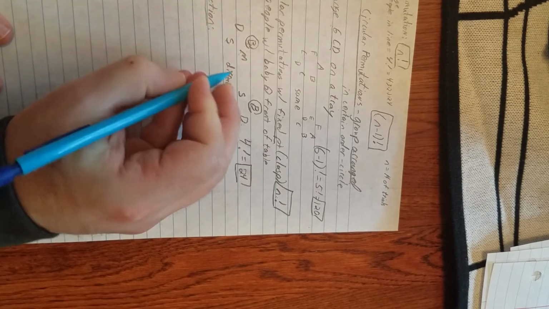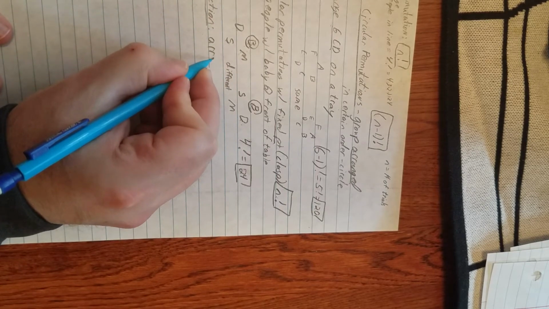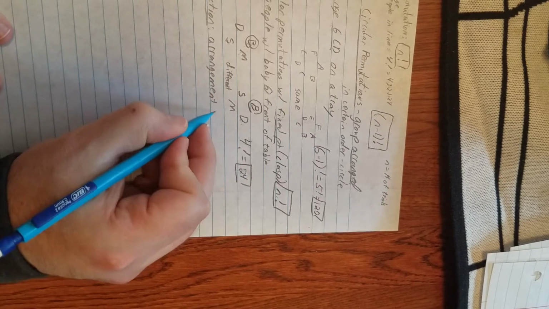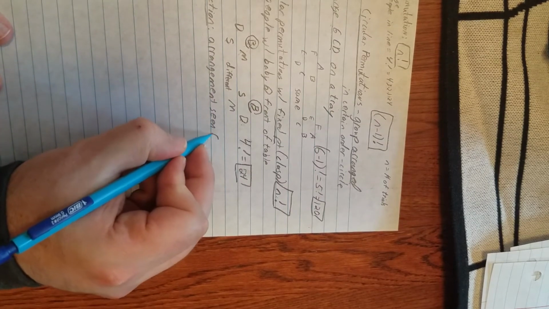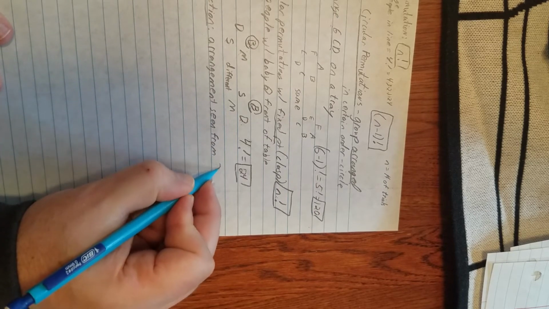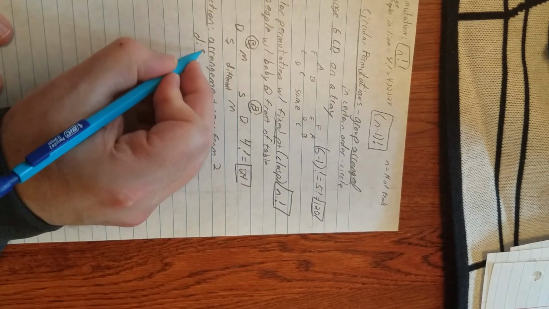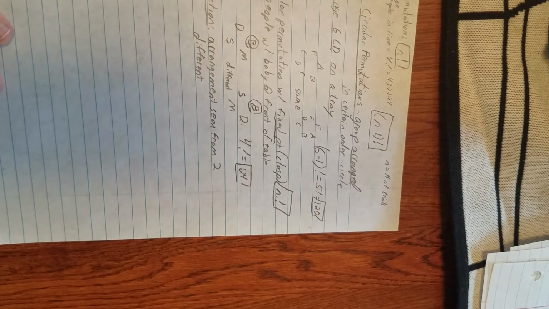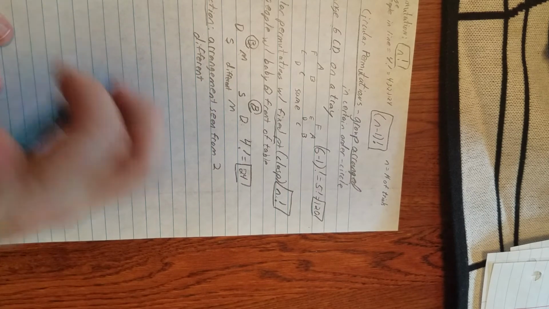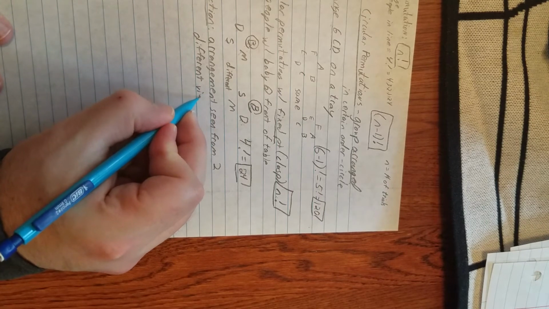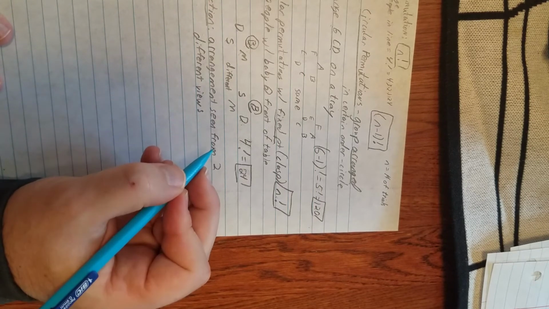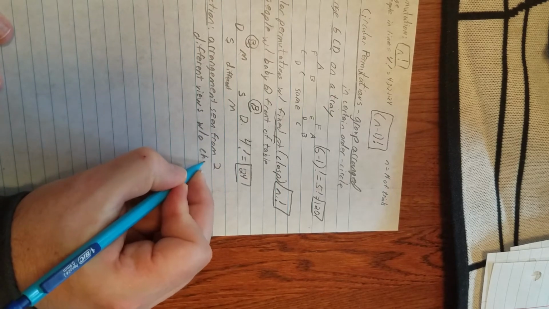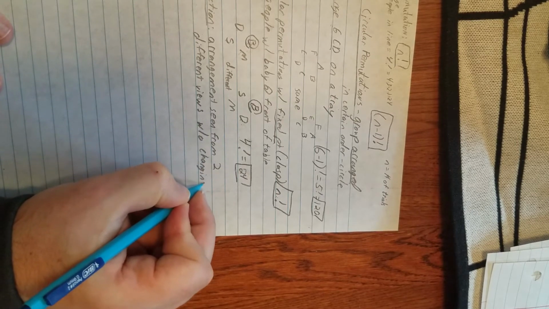Then the last thing here is we got a reflection, which is an arrangement that can be seen from 2 different views without changing the arrangement.